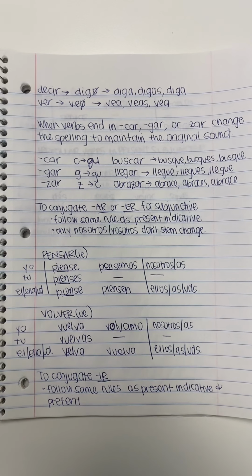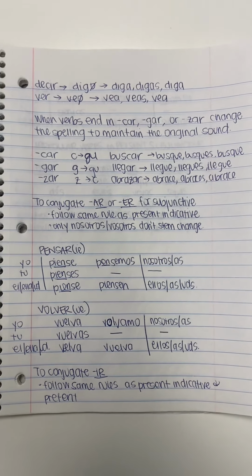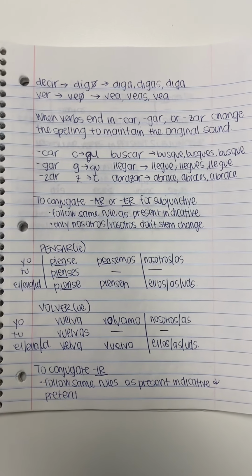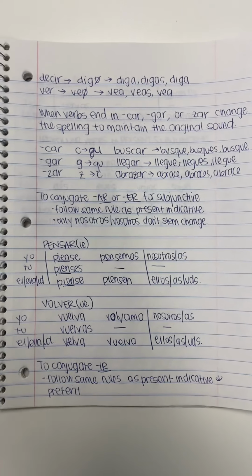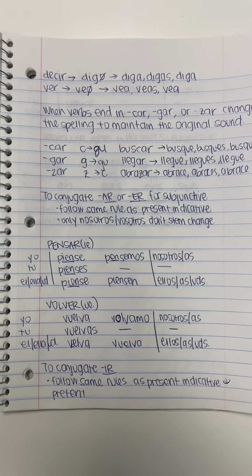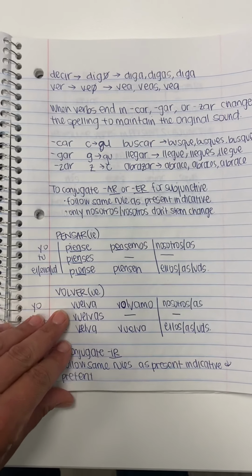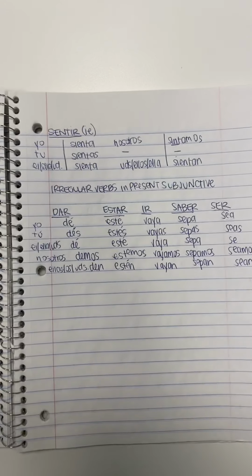And then to conjugate AR and ER stem-changing verbs for the subjunctive, you follow the same rules as the present indicative, only the nosotros and vosotros forms don't stem change, which is normal. So these are some examples. And then to conjugate IR stem-changing verbs, you follow the same rules as present indicative and preterite. So these were some of the examples.